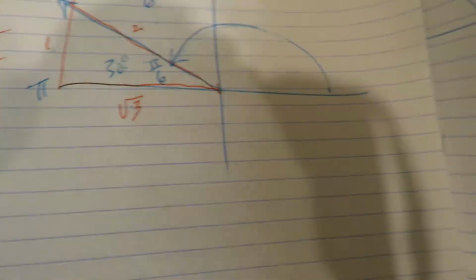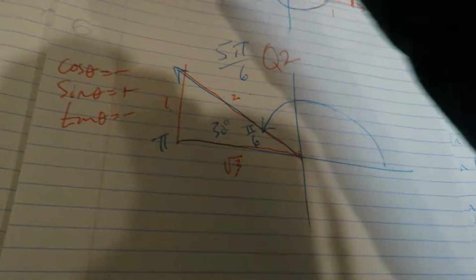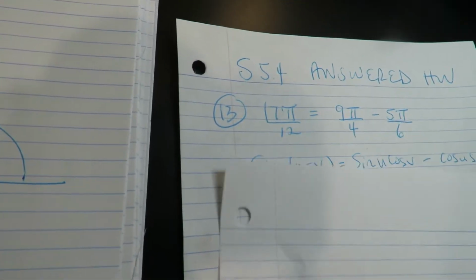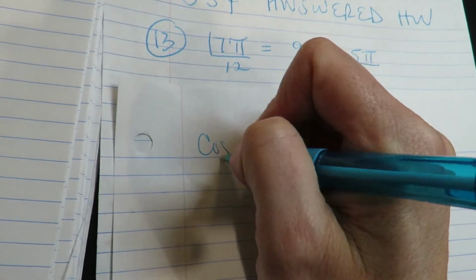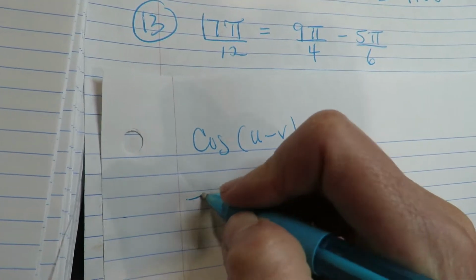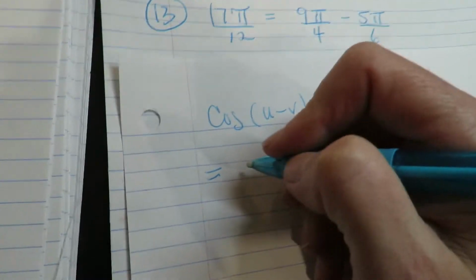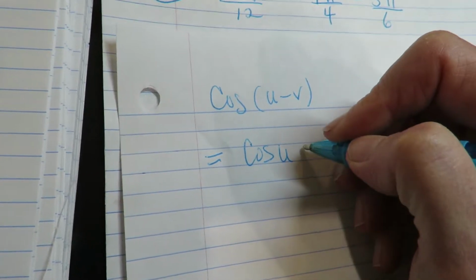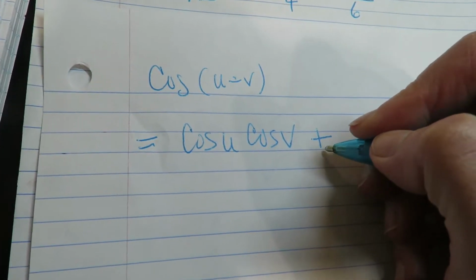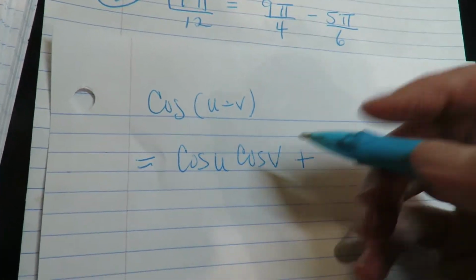Now let's do the cosine. So let me just get another piece of paper here. Okay, so we're going to do this again, but now for the cosine. So cosine of u minus v. Now remember, the signs are opposite for the cosine, so don't get confused by that when I write this. I'm not making a mistake. Since this is negative, I actually have to put a positive here. Okay, it's not a mistake. That's the formula.